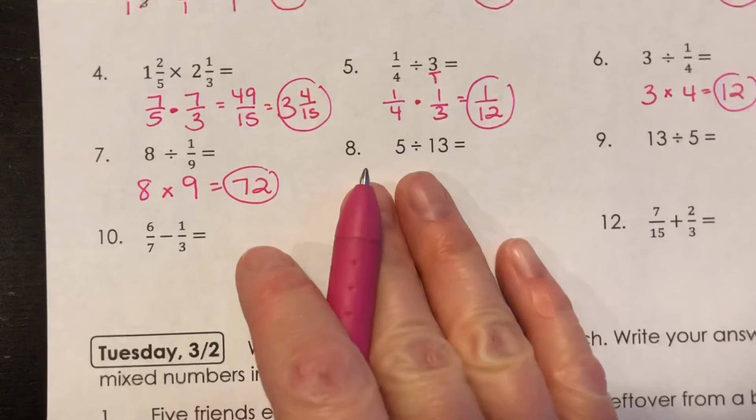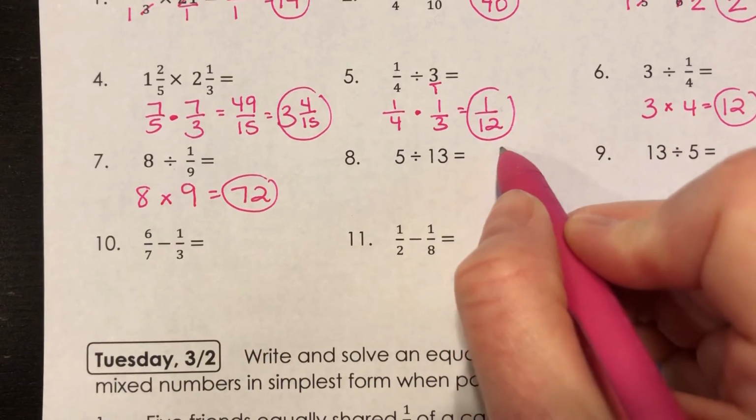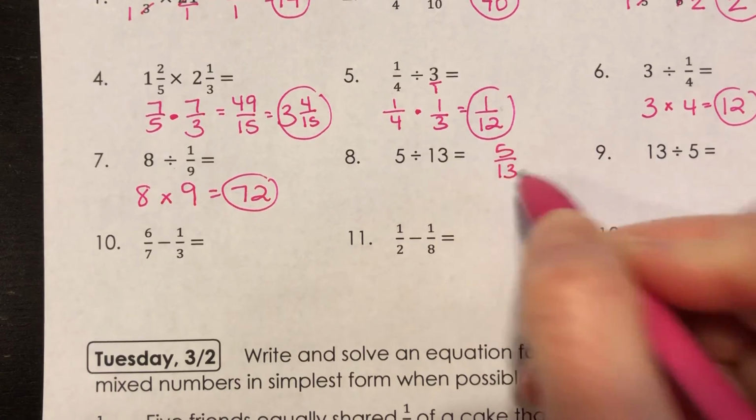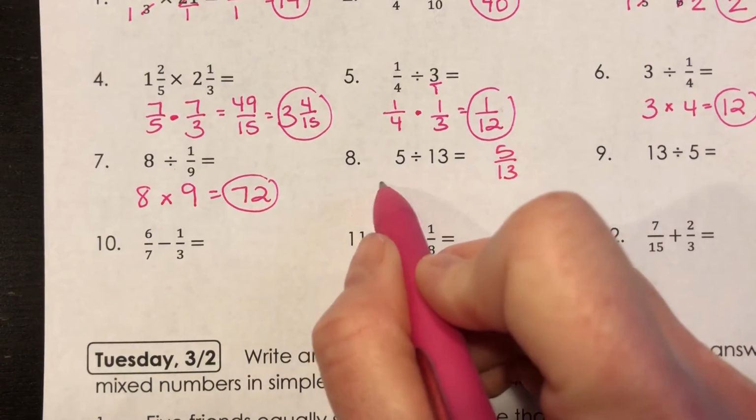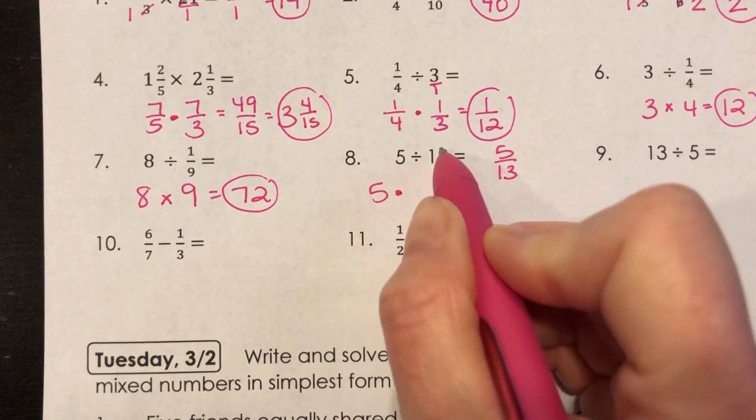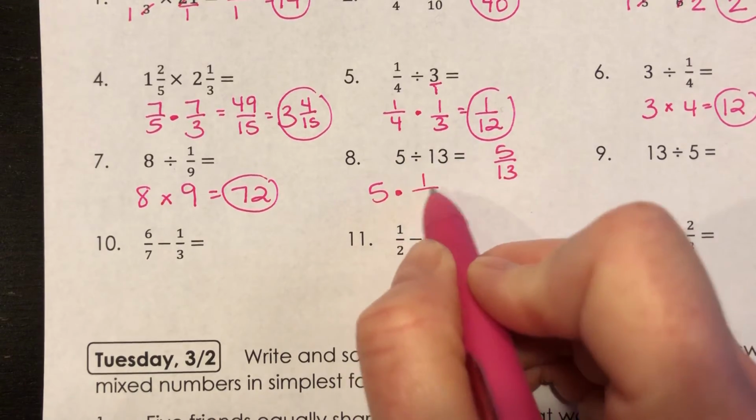Number 8, 5 divided by 13. Maybe you just look at this and say, well, 5 divided by 13 means 5 over 13, because that's 5 divided by 13. The way we get that is by multiplying 5 by the reciprocal of 13, which is 1/13.